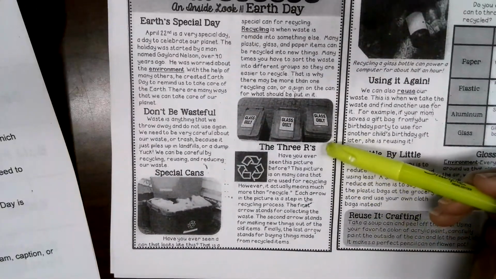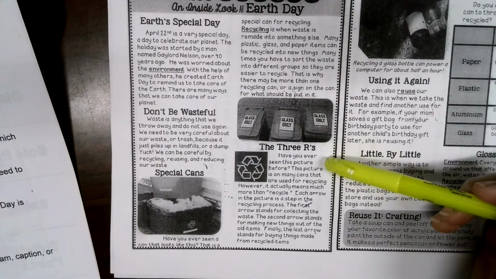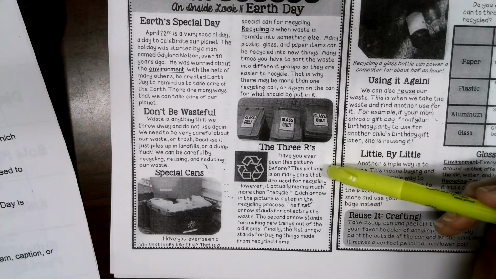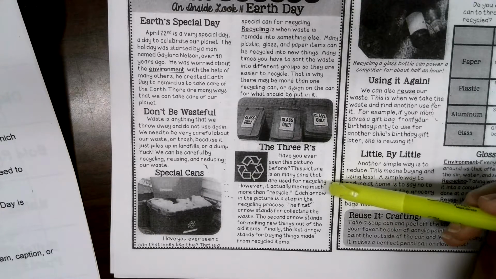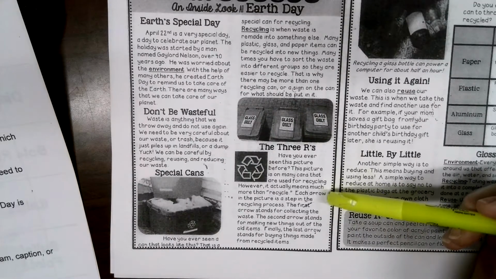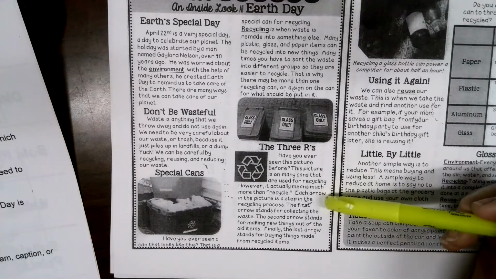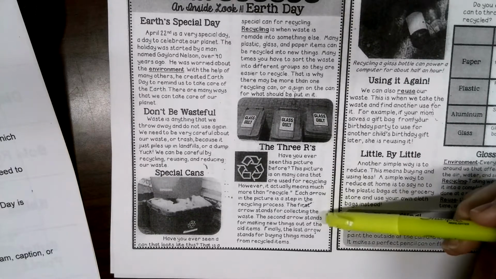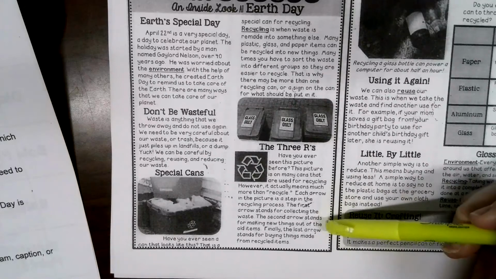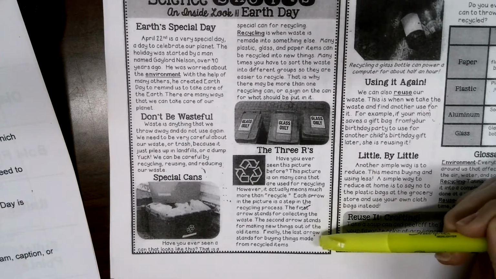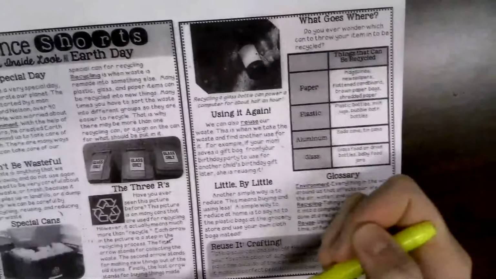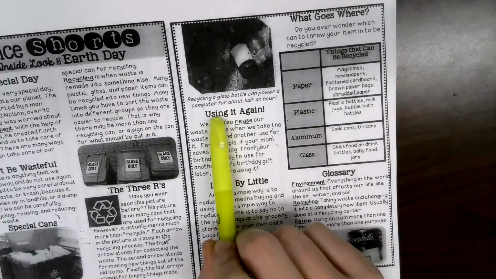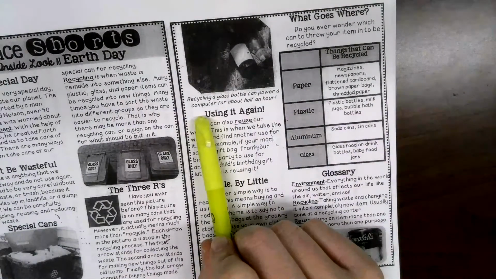The 3 R's. Have you ever seen this picture before? This picture is on many cans that are used for recycling. However, it may actually mean much more than recycle. Each arrow in the picture is a step in the recycling process. The first arrow stands for collecting the waste. The second arrow stands for making new things out of the old items. Finally, the last arrow stands for buying things made from recycled items. Recycling glass bottles can power a computer for about half an hour. Oh, I didn't know that.